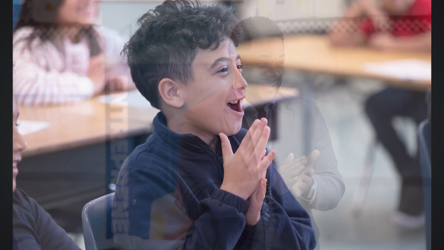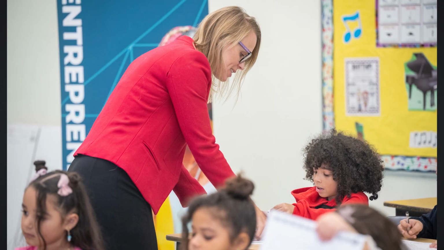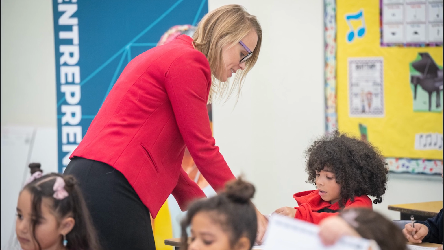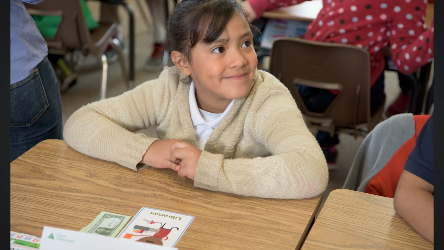Wrap up the session by congratulating students on their work. Collect the table tents and JAR community map and save them for use during the next session.